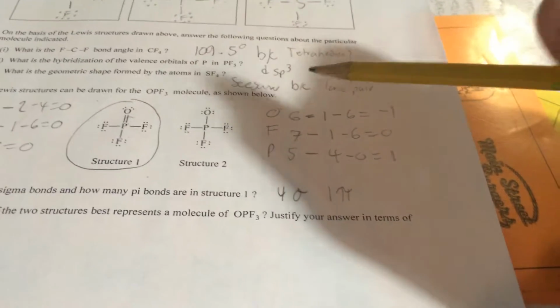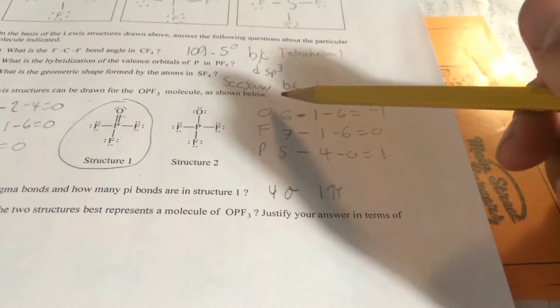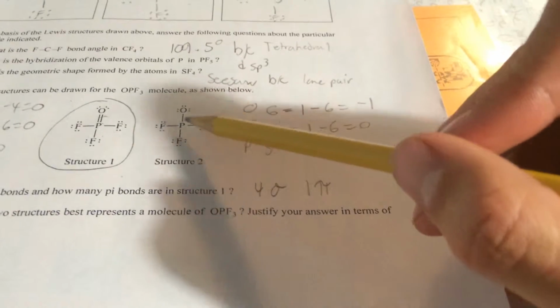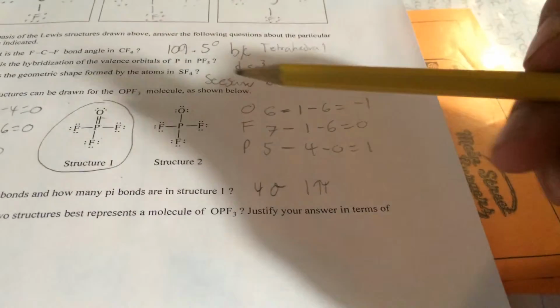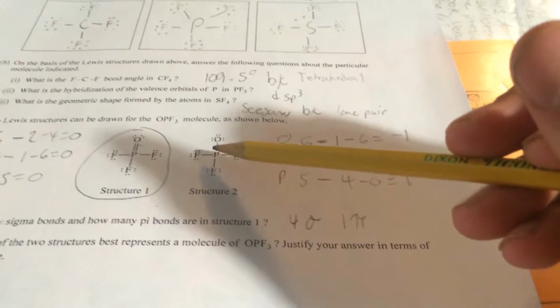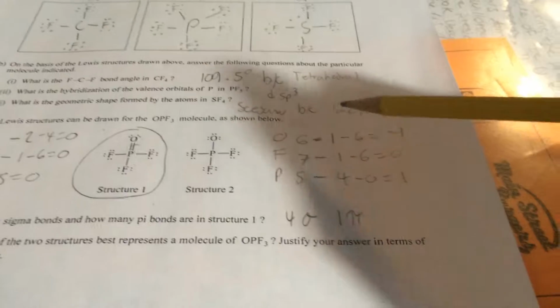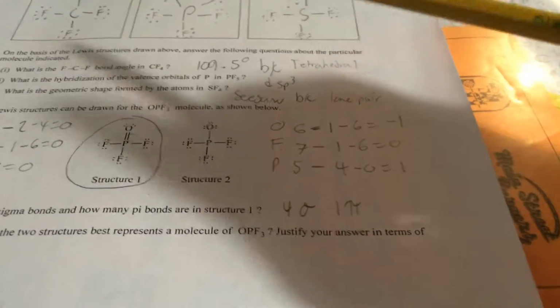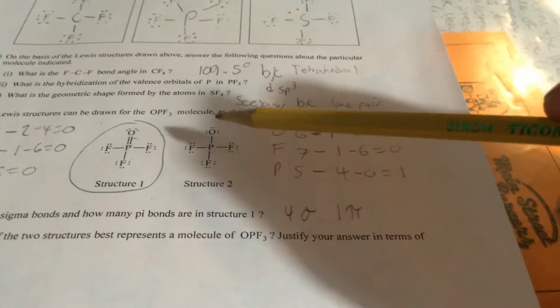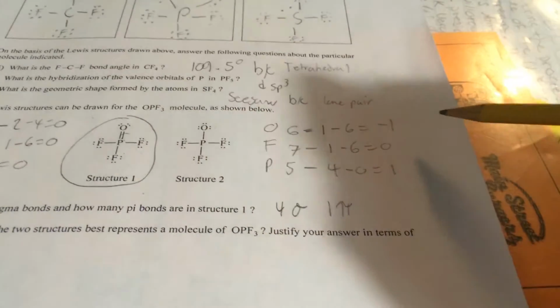As you look on this side, this one's not right because if we look at oxygen, it normally has 6 valence electrons. In this case, there's the 1 bond and there's 6 valence on the oxygen, so that would get you -1. For fluorine, it stays the same because if we look here, the fluorine bonds are still the same. There's one, it's a single bond, and then 6 valence, so it'd be 7 minus 1 minus 6, which will still get you 0. But phosphorus, in this case, there's only 4 bonds going to it, so it would be 5 minus 4, which gets you 1.